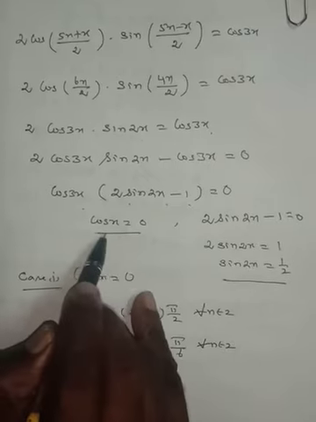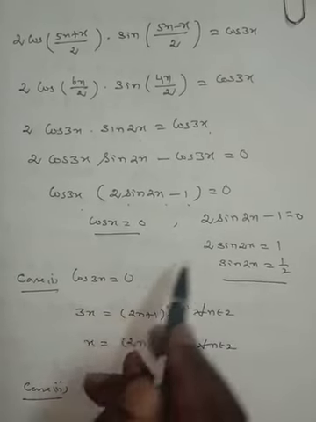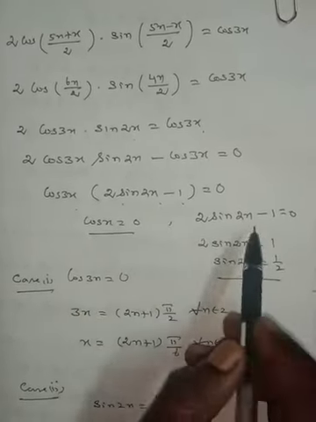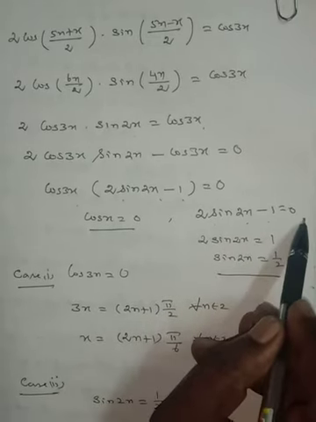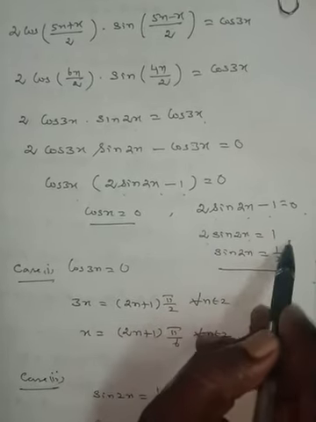Cos 3x is equal to 0. Next, 2 sin 2x minus 1 is equal to 0. 2 sin 2x is equal to 1.